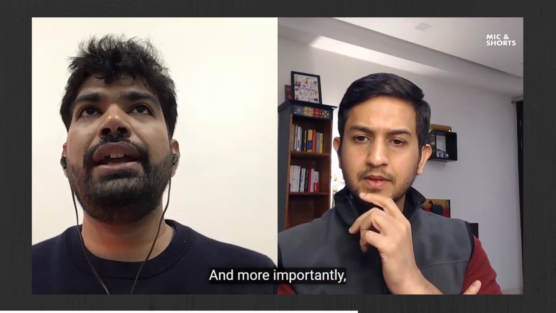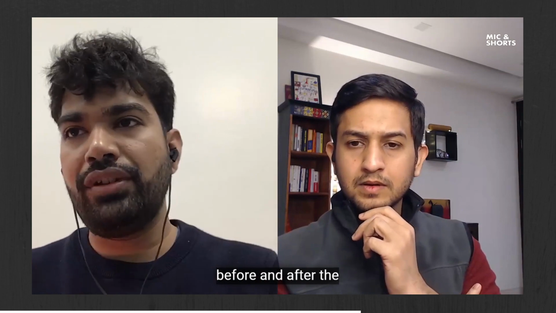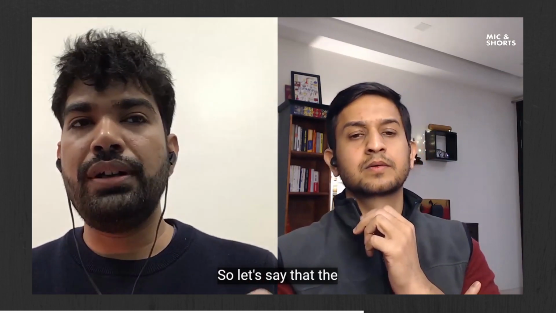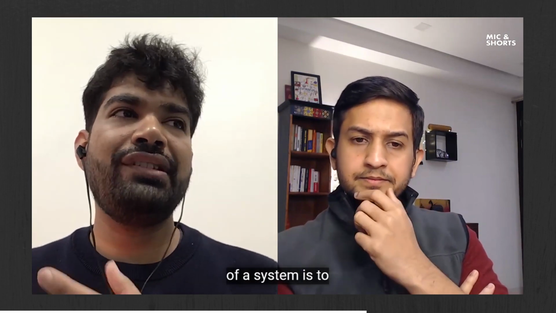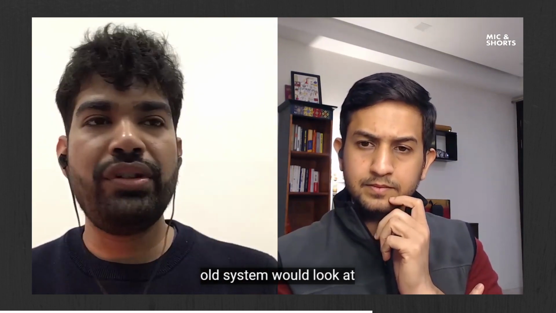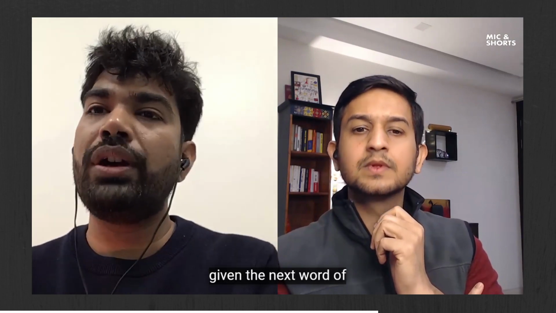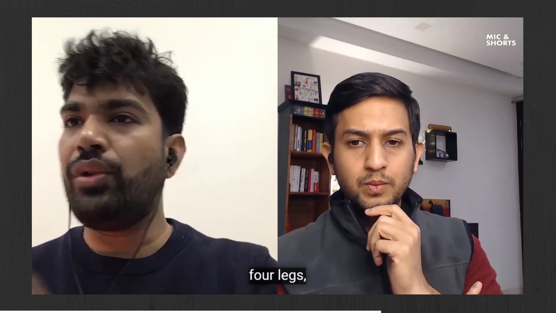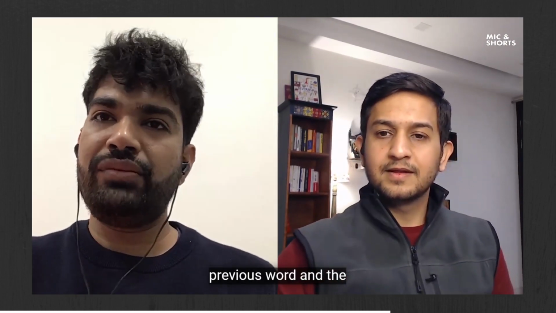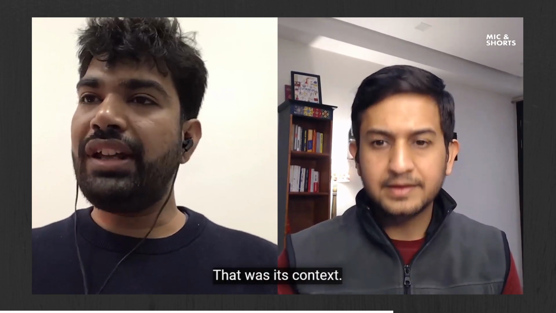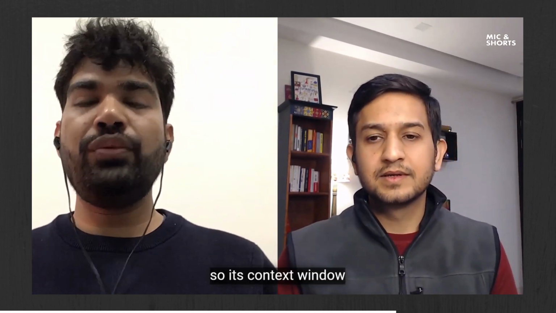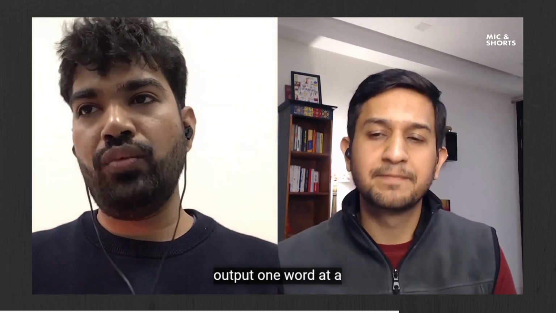And more importantly, it only had a context window of one token before and after the token it was processing. Let's say the job of a system is to translate a text from English to French. An LSTM in the old system would look at the first word, then try to output a word given the next word as well. If I say "a cat has four legs," it would look at "a" and then "cat." When it went to the next word, "cat," it would look at the previous word and the next word. But that's it. That was its context window. So its context window was very small, and it was only able to output one word at a time.